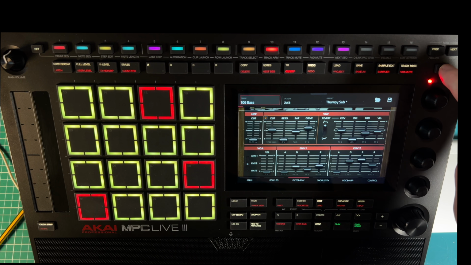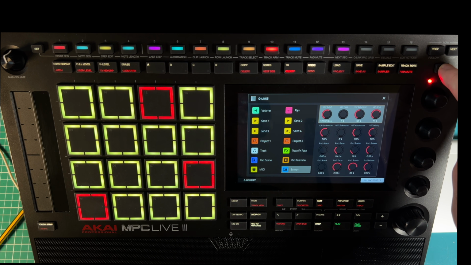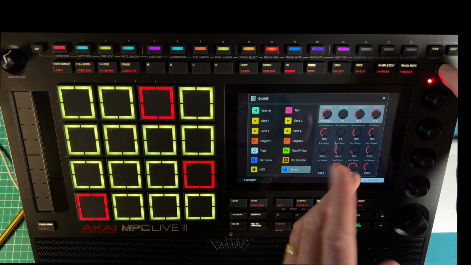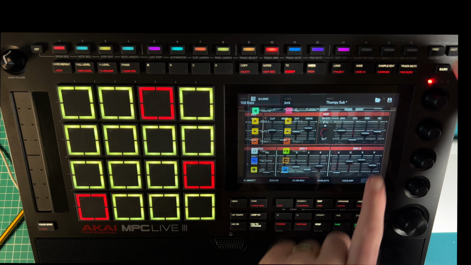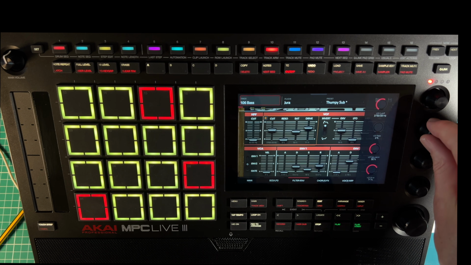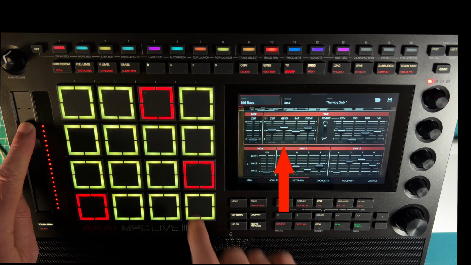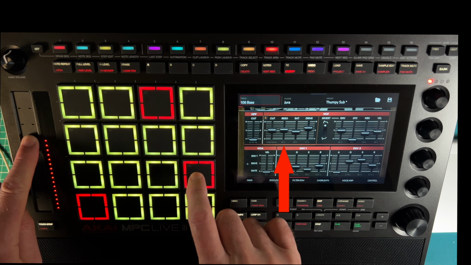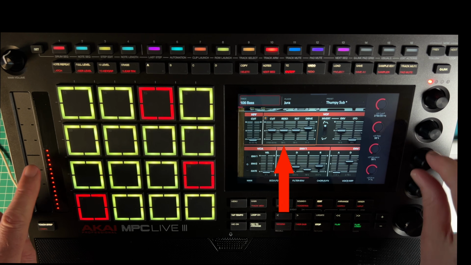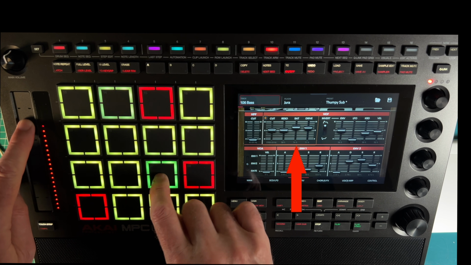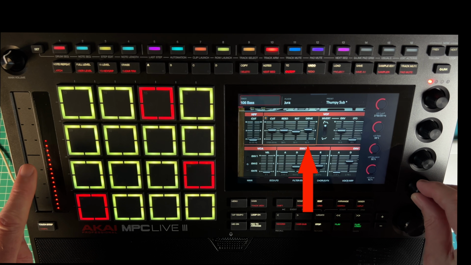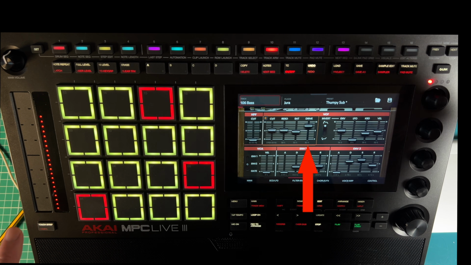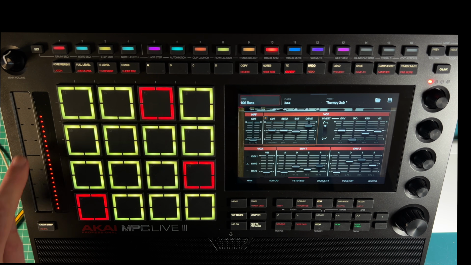I can press and hold the Q-Link button and it shows me top to bottom, although it's turned on its side, cutoff, resonance, saturation, drive. Let go of that. So now I'm turning the resonance. Now the touch strip will change the resonance. Or saturation. Or drive. So whatever you use last with the Q-Link encoders is picked up by the touch strip.